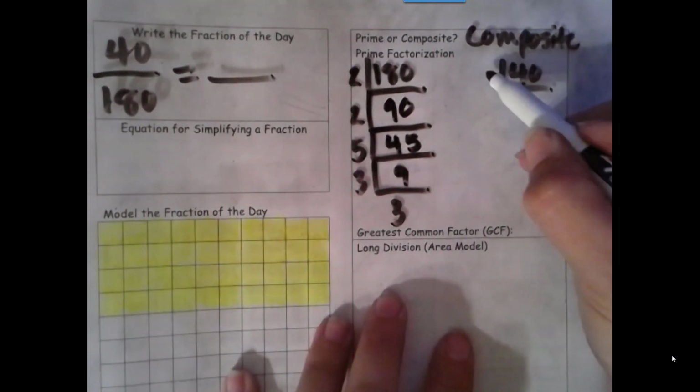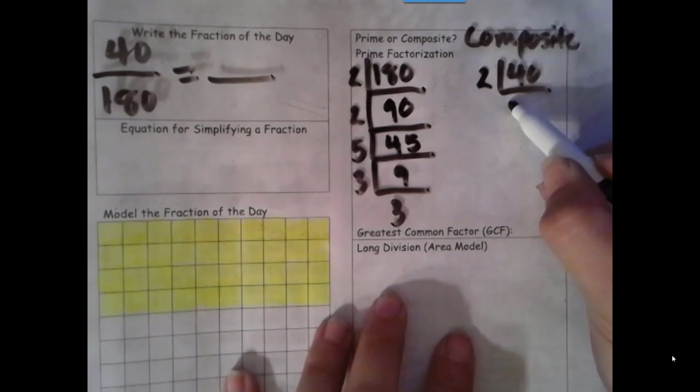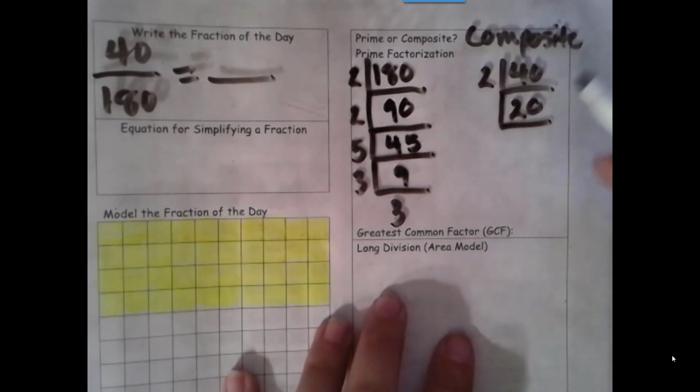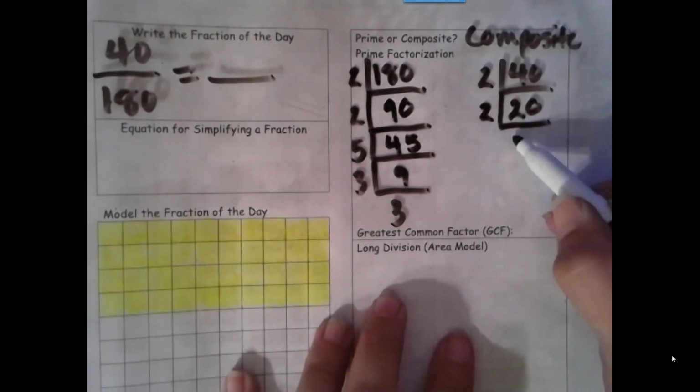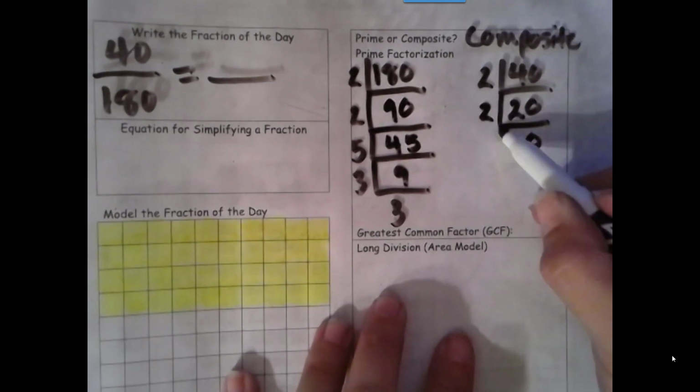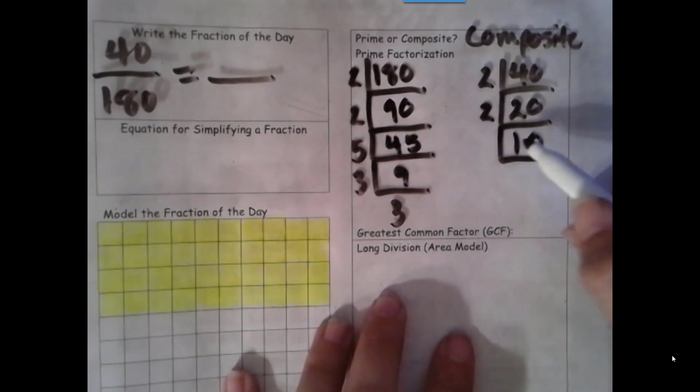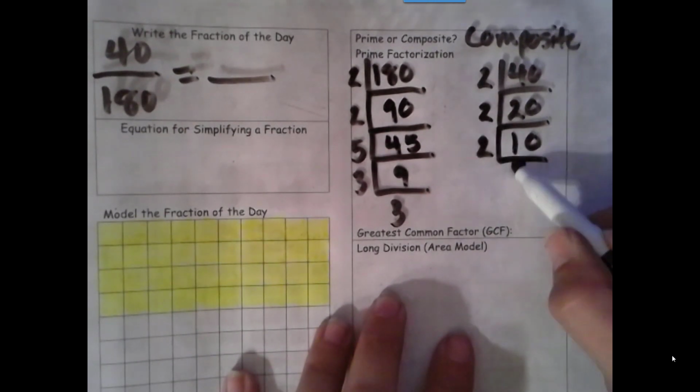Over here, 40 is even, so I can divide by 2. Half of 40 is 20. That's still even, so I can divide by 2. Half of 20 is 10. Still even, I can divide by 2, and I get 5.